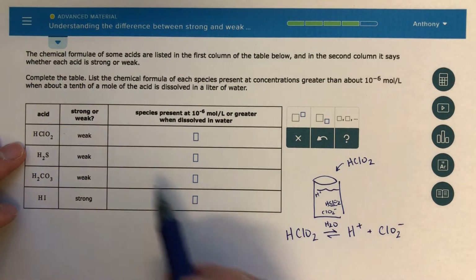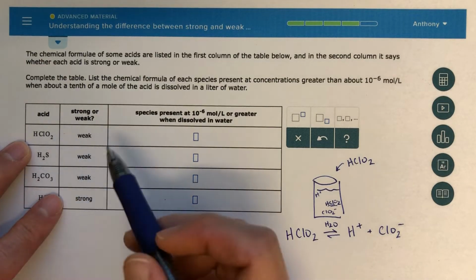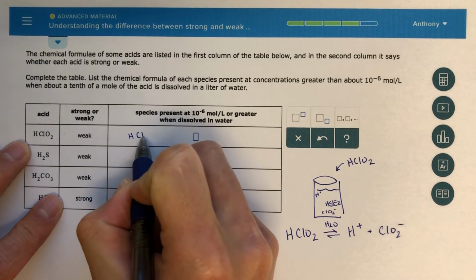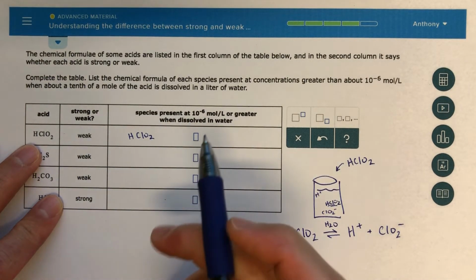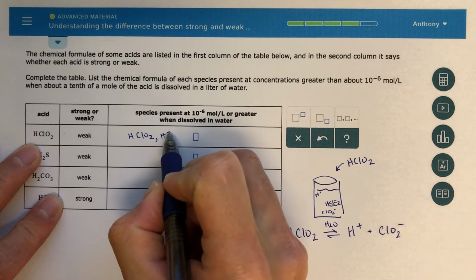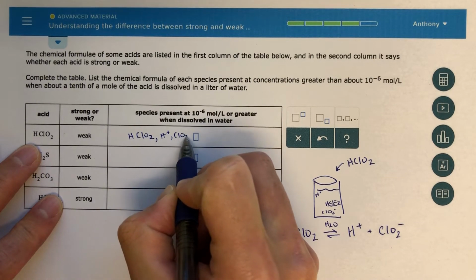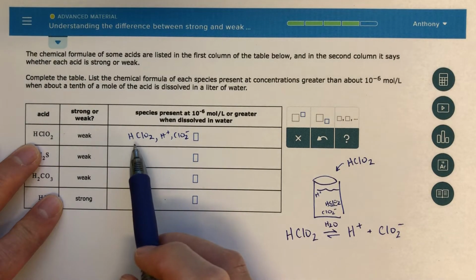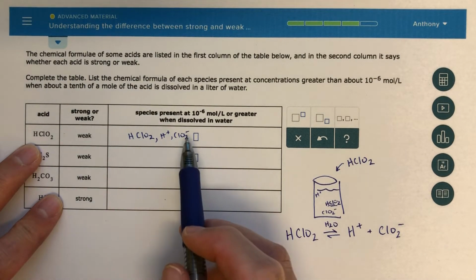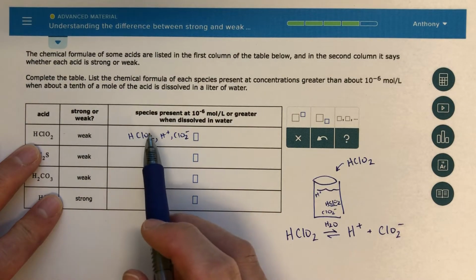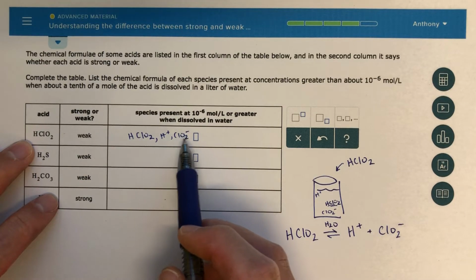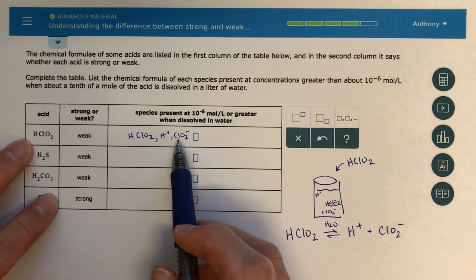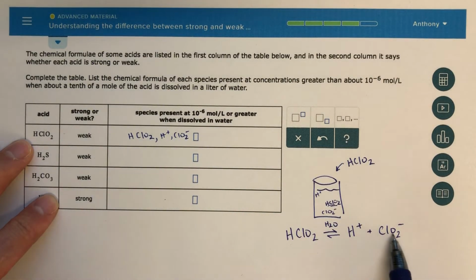So for this problem, if we're told that this is a weak acid, the first thing we're going to write is just the same HClO2. If it's a weak acid, that means that most of it's actually going to stay intact, but some of it's going to turn into H plus, and some of it's going to turn into ClO2 minus, but most of it's going to be HClO2. So this would be what I would write down for this problem. If it's a weak acid, we're going to write the same compound again, and then we're going to add in H plus, and then whatever the remainder of our species would be. So the ClO2 minus, right? That's just what would be left over after you take away the H plus.